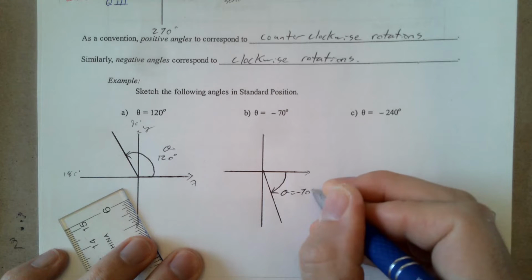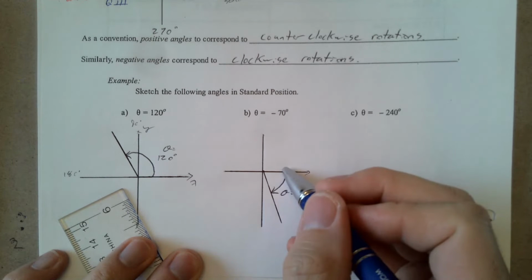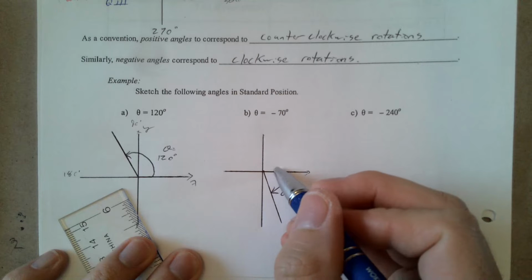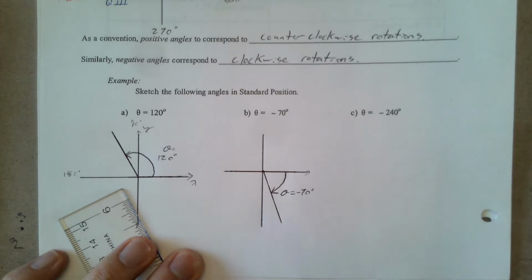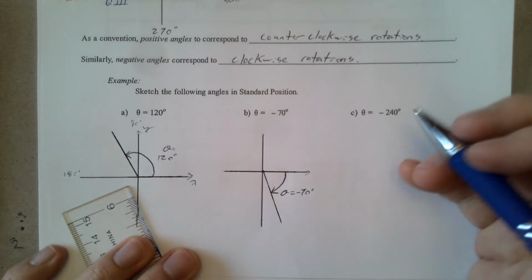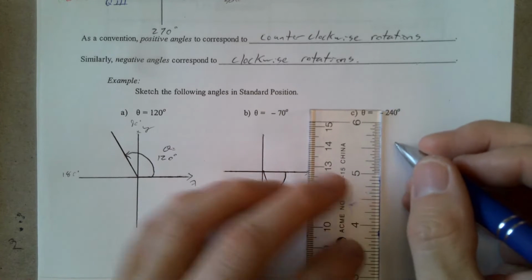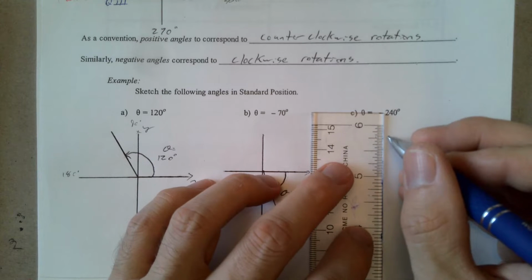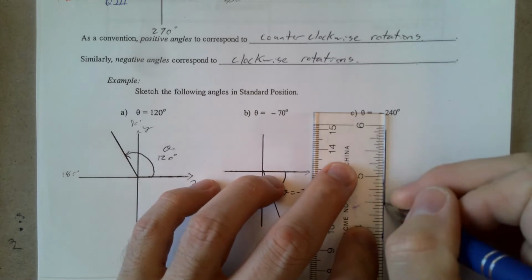See, there's a big difference between rotating that much in that direction and going all the way around here, and that's why it's so important that we label the direction. Negative 240 degrees, I think we've already seen that terminal arm.